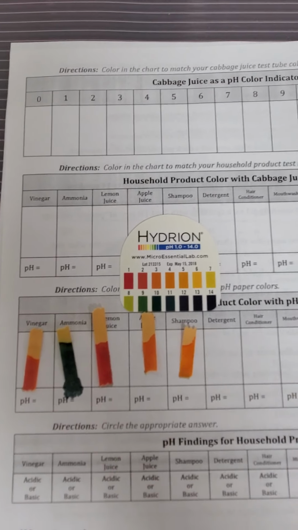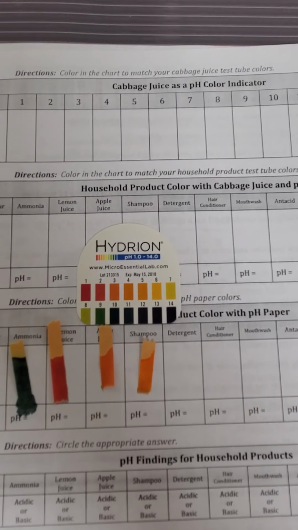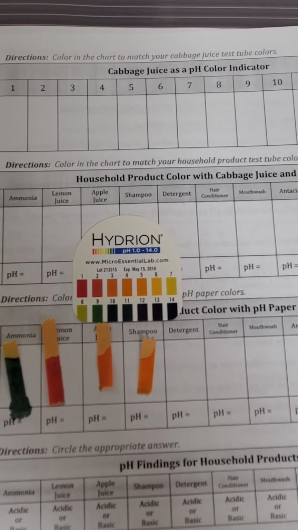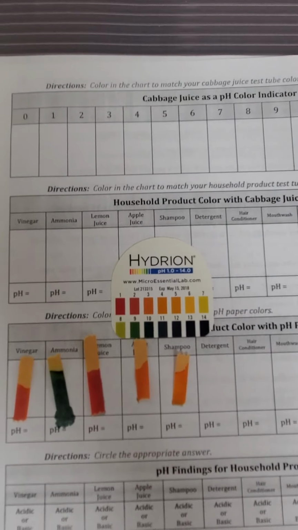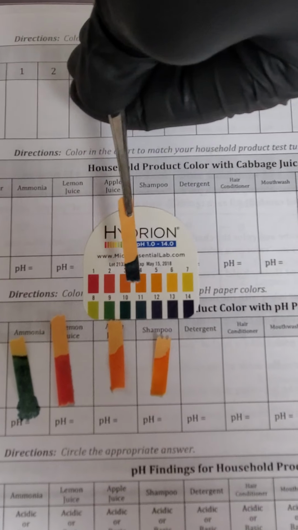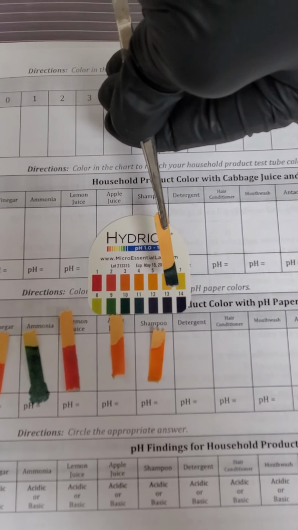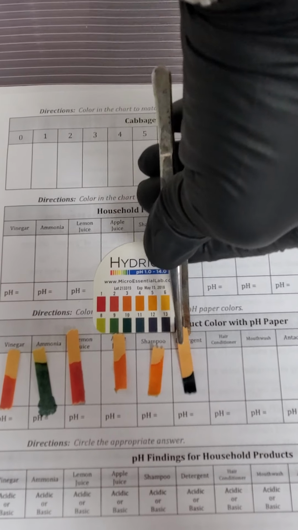Next is detergent. Detergent, very slippery. So recognize the number that matches there. Record it and color it in.